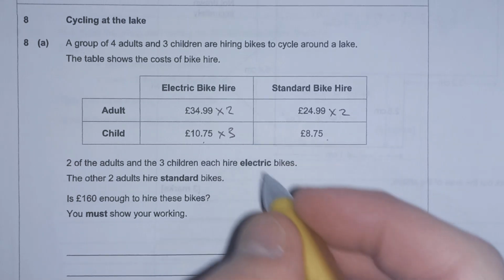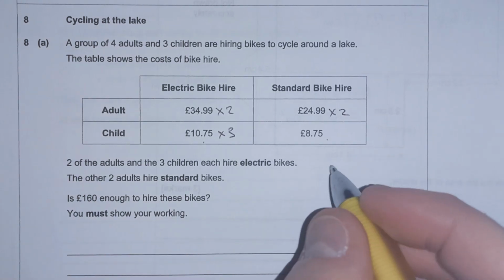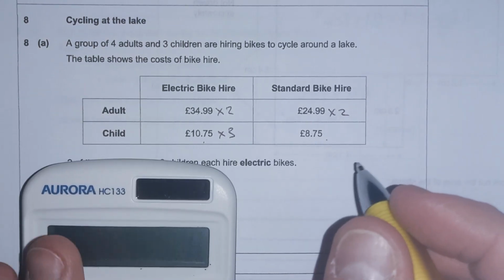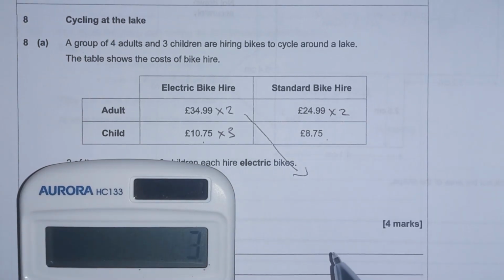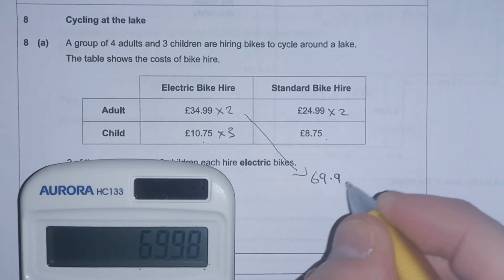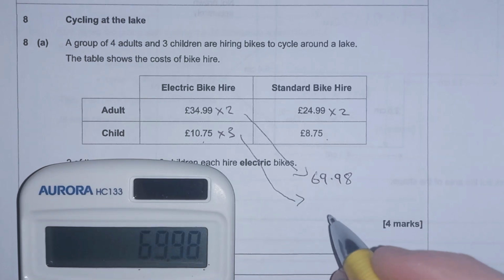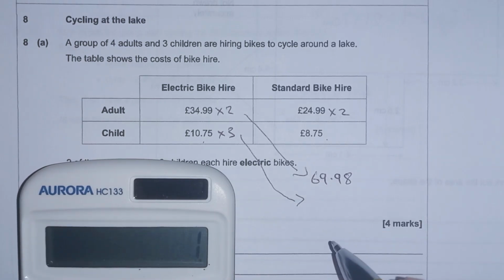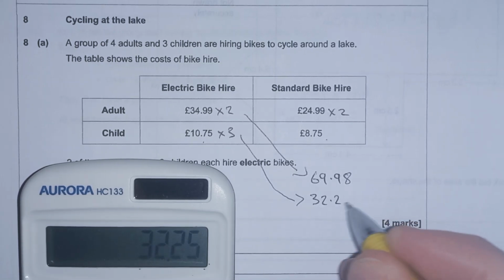Right, so let's write this down here. So we can just get the calculator. I'll do it bit by bit. So 34.99 times 2, we get 69.98. Then if we do the children ones underneath, we've got £10.75 times 3. We've got £32.25.